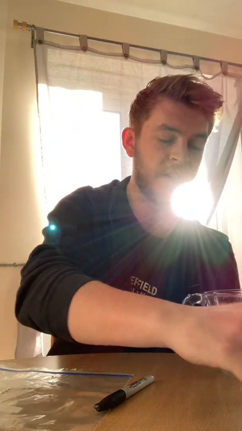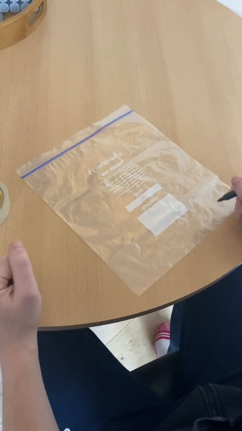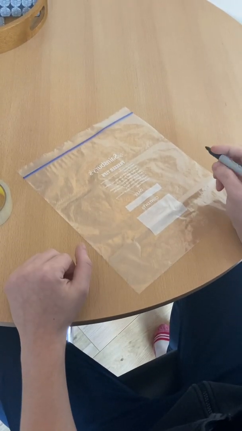So we are going to be making the water cycle in a bag. You are going to need a few things for this. You will need a Ziploc bag, a felt tip pen, I've got a Sharpie, a little bit of water and some sellotape. Right, once you've got all your materials together guys, you need to label your water cycle.